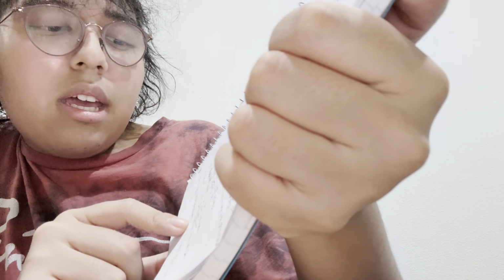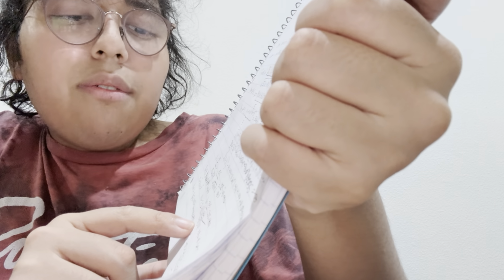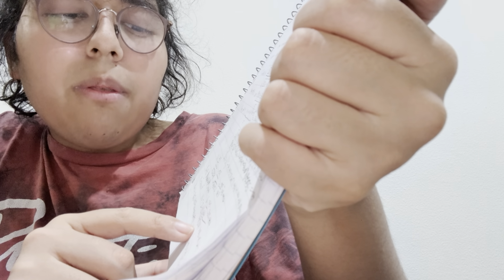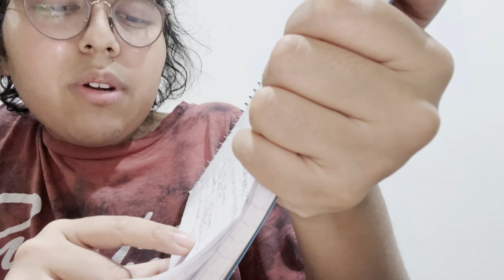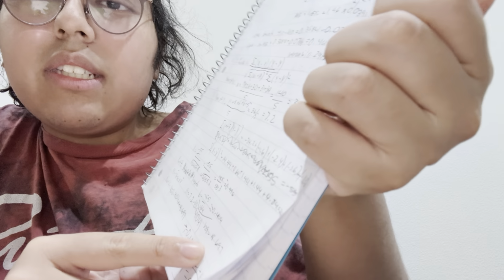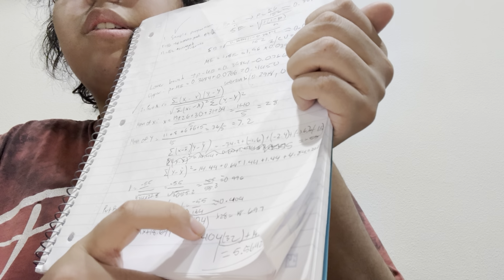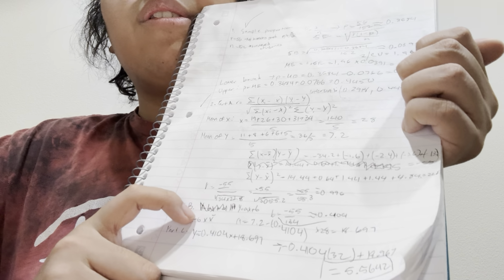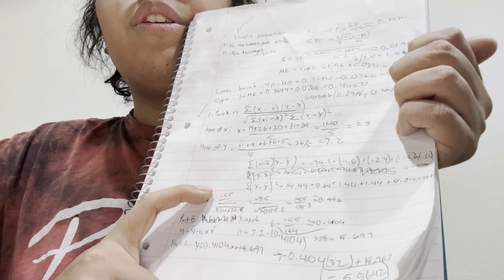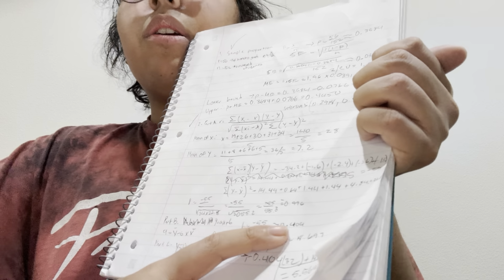And then from there, you plug that into this equation to get A, which is A equals 7.2 minus 0.4104 times 28, which equals 18.697. I'm showing this badly, but you can see it right here. Just to be more clear, it's this part from part B right below this equation. You can see it all here.